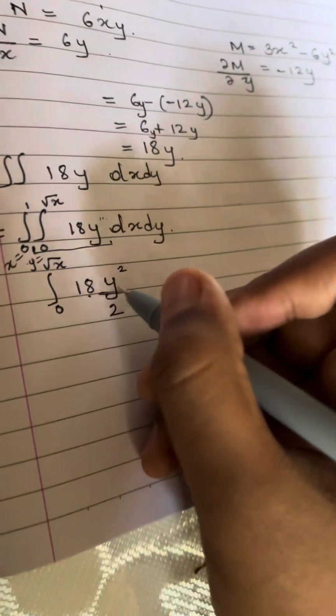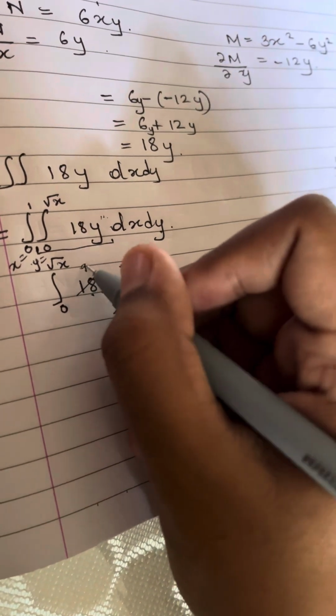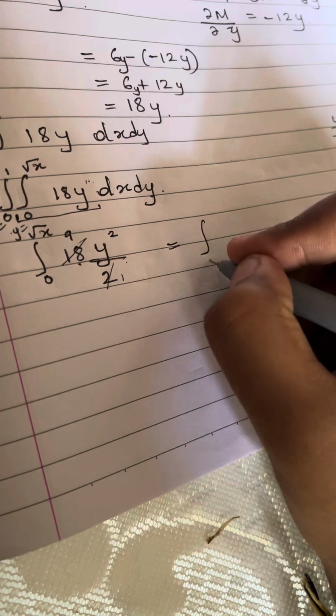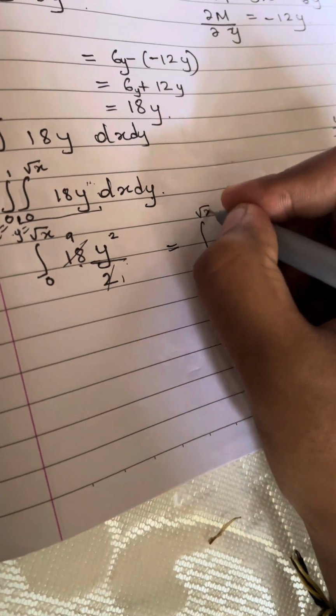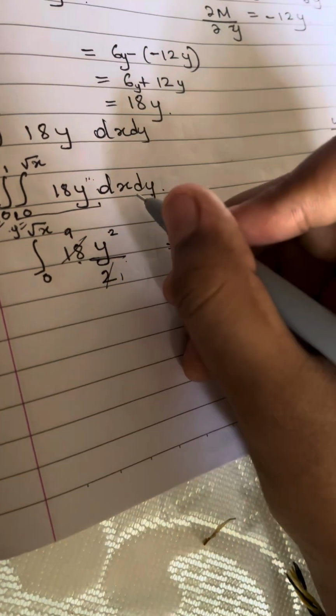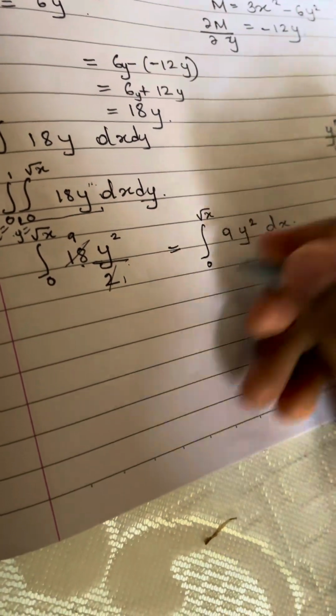Now if we cancel this, we'll get 2 1s are 2, 9s are 18. So finally what you get is 0 to root x of 9y square. You have already differentiated with this, so don't write this part, just write this part.